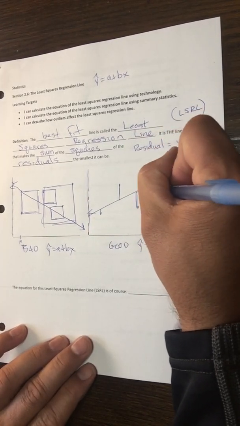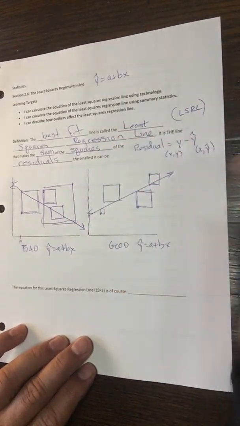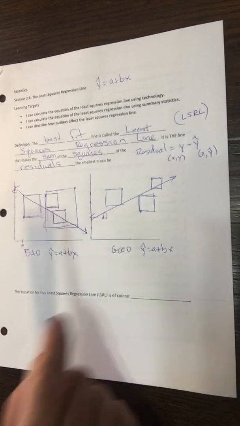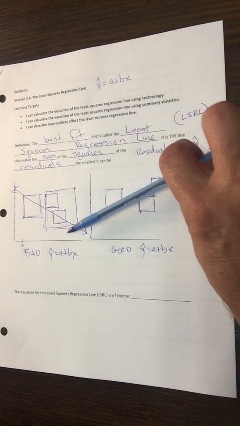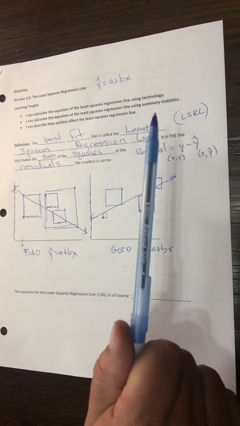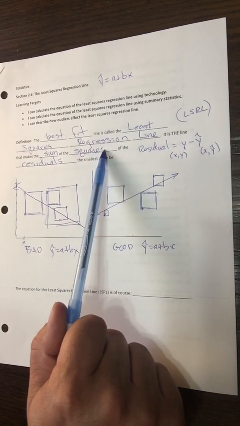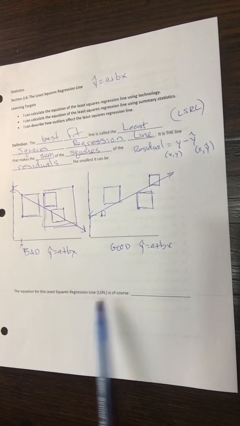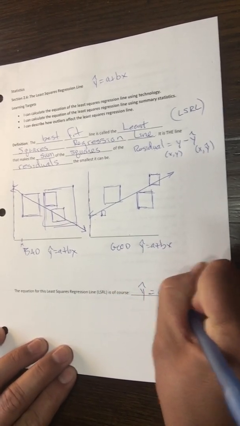And you guys will see visually that if I were to add up those 4 areas, it would be a lot smaller than if I add up these 4 areas, right? So when the line is the best it can possibly be, it will be the line that makes the sum of all those squares the smallest it can be. That's what we mean by least squares regression line. The equation for this least squares regression line is, of course, y hat equals a plus bx.